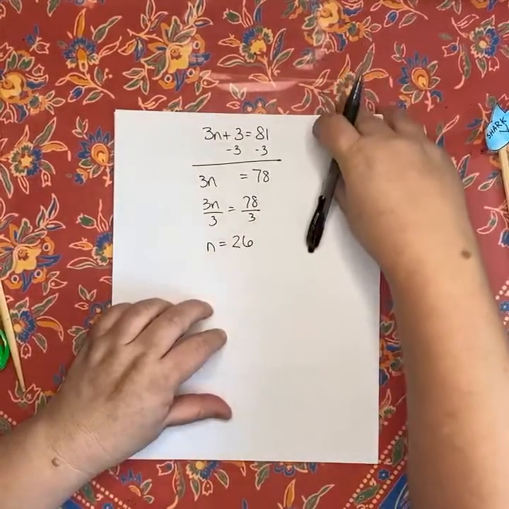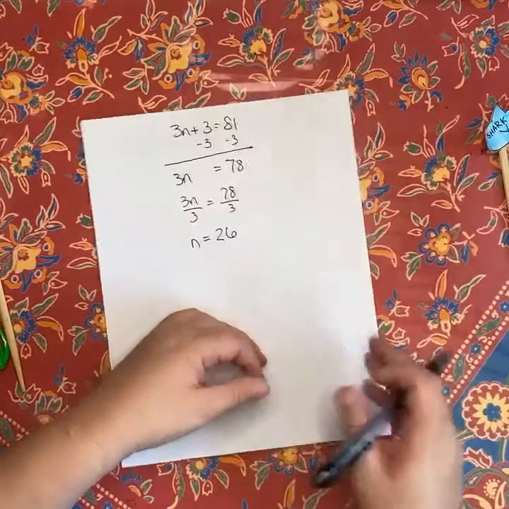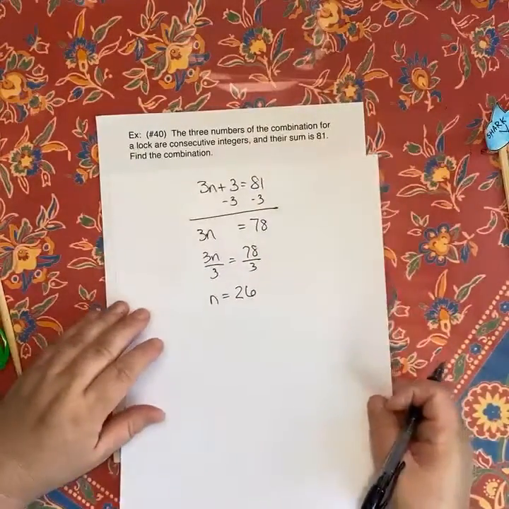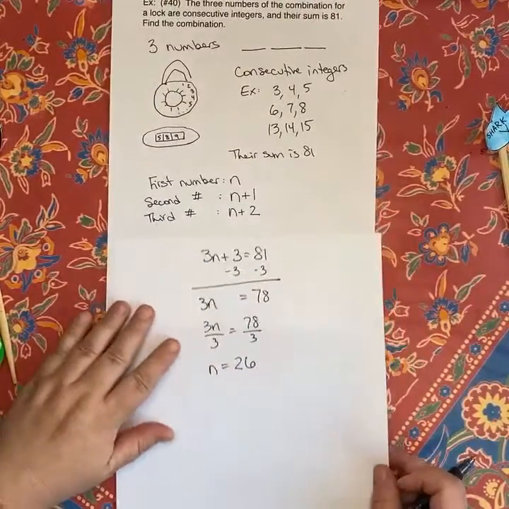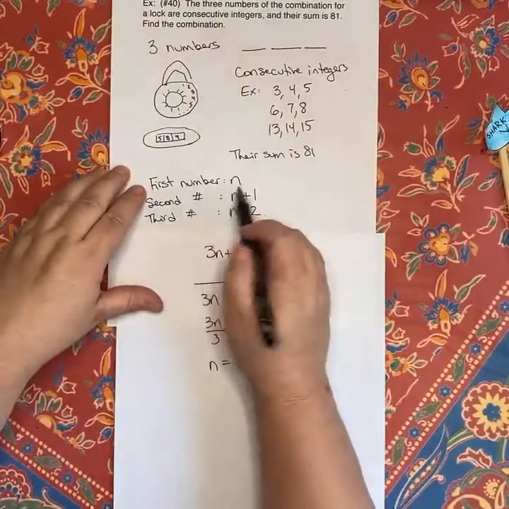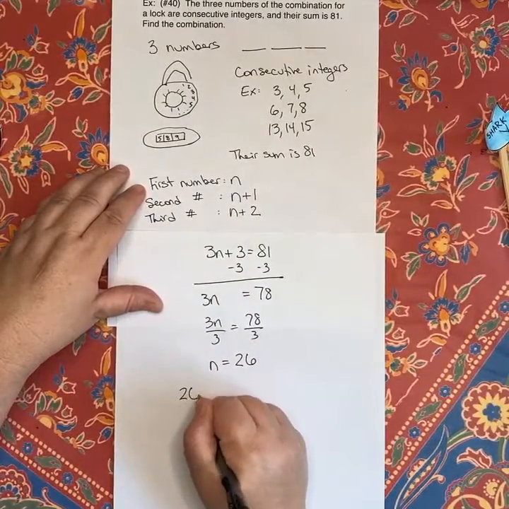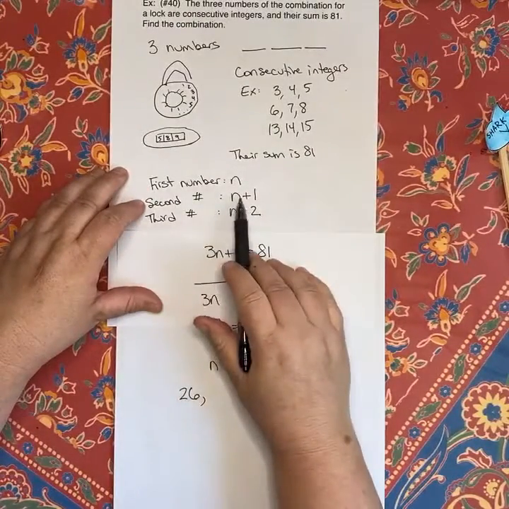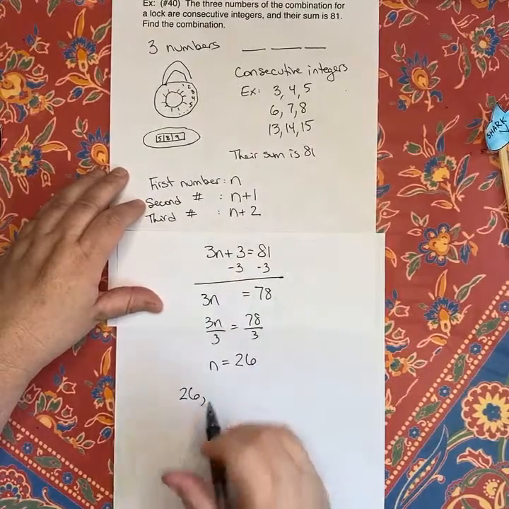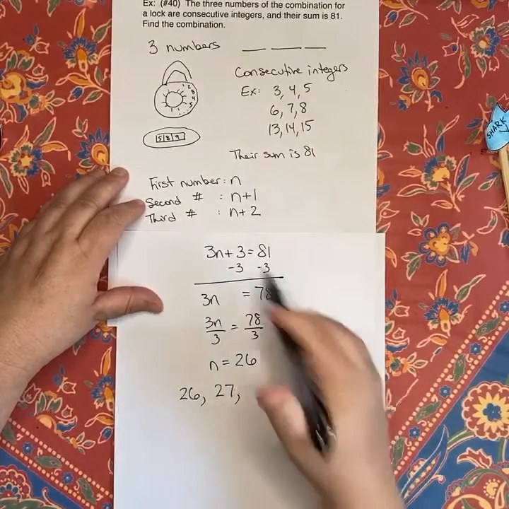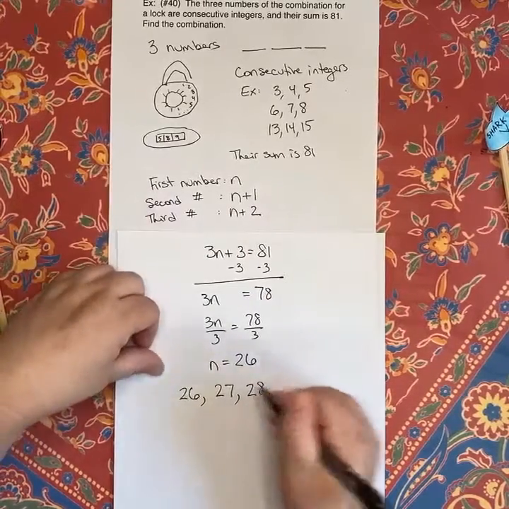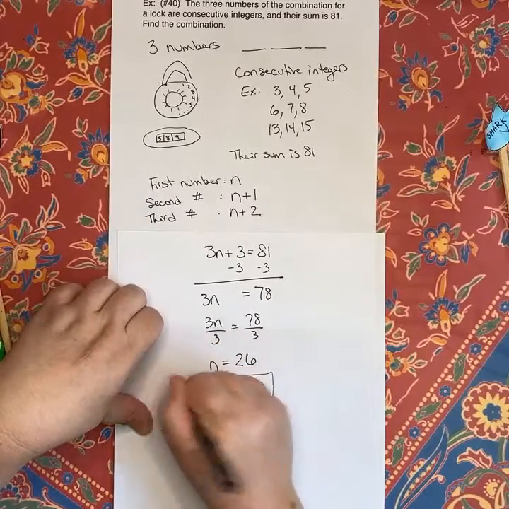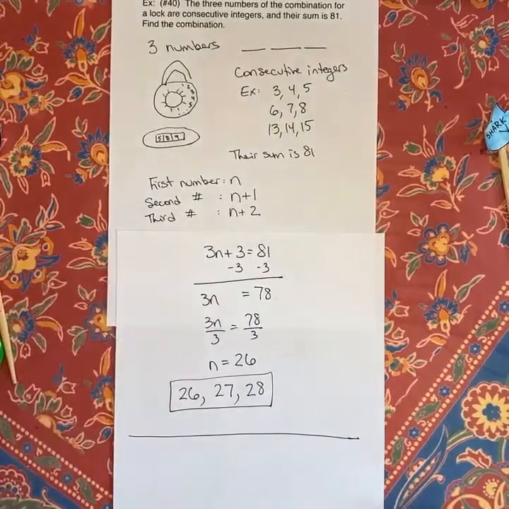Let's look at the problem. It says find the combination. Okay, wait, I gotta go back to where I said what the combination was. The first number is n, so it's 26. The second number is n plus 1. What's n plus 1? 27. And the third number is n plus 2. 26 plus 2 is 28. You guys got it. Woohoo!